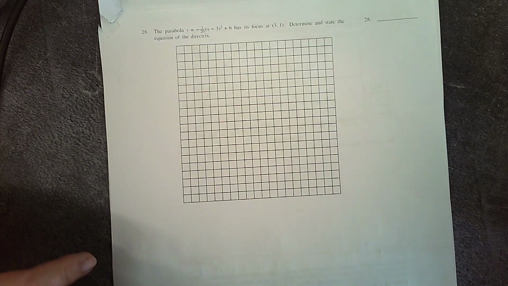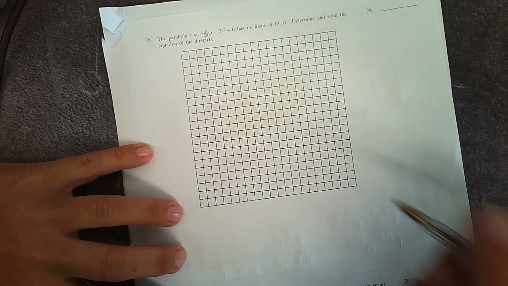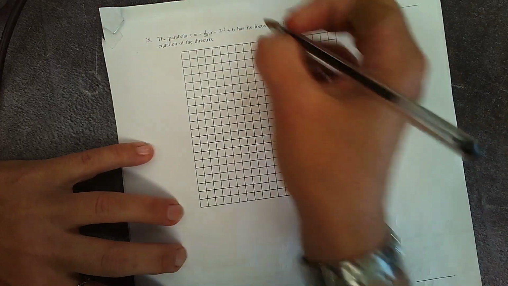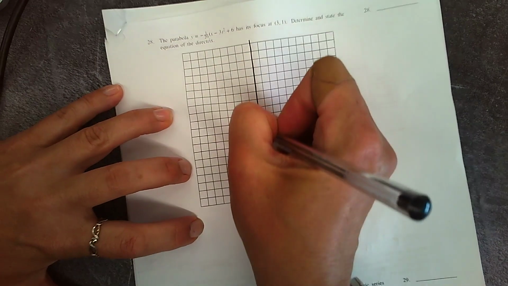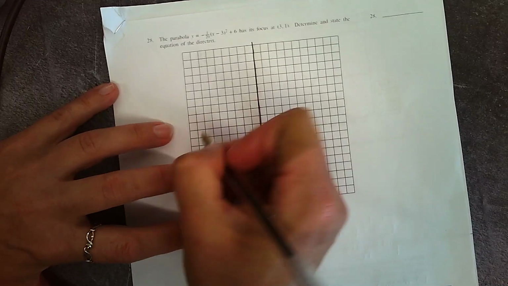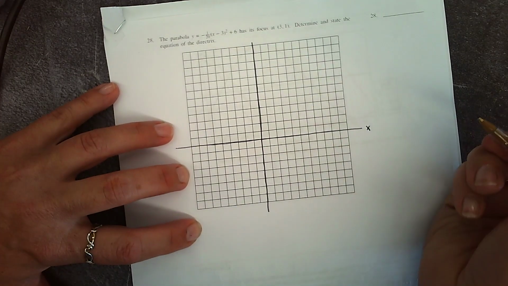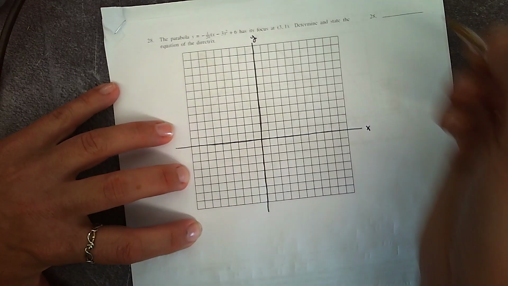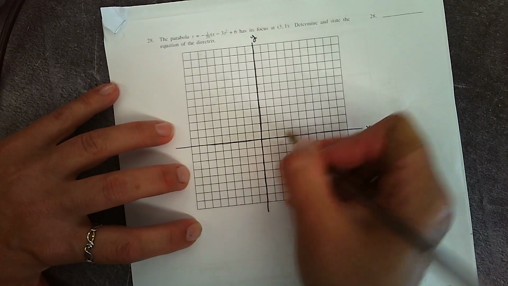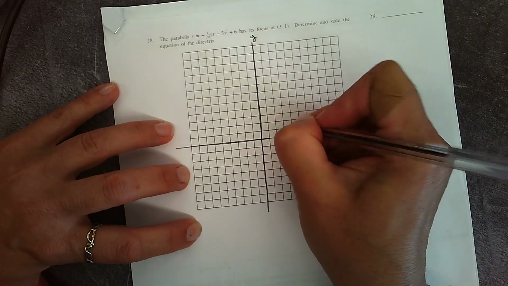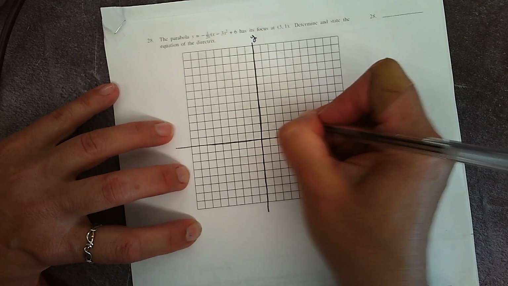Okay, guys, anytime you get a question and they give you a point, let's plot that point. All right, so we're going to plot the point (3, 1). So here, we'll make an x and y axis. And the point (3, 1): 1, 2, 3, up 1. And that's the focus.